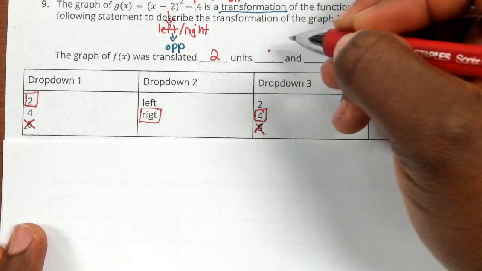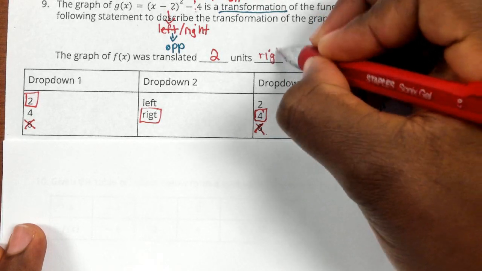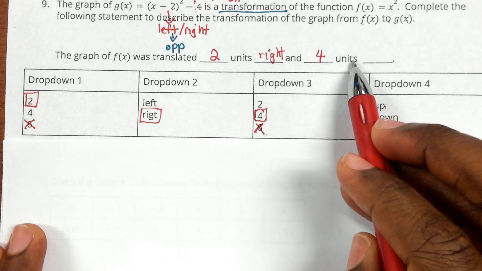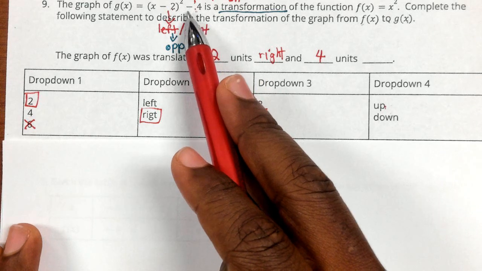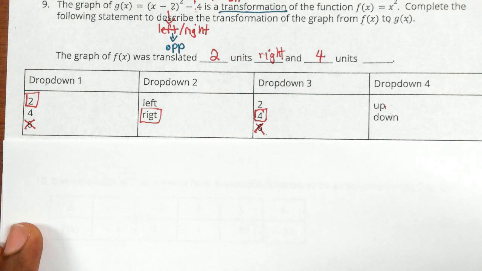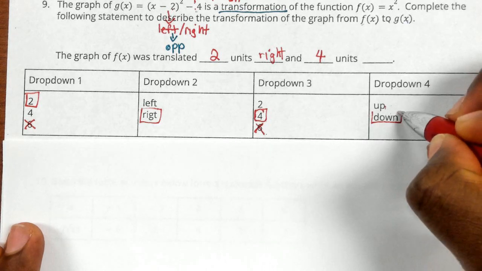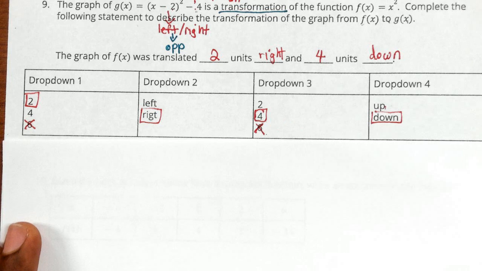The first one was right, and right here I'll put 4 because it will be 4 units. Because it's a negative 4, is that going to be going up or going down? That would be going down. So again, guys, just like that.